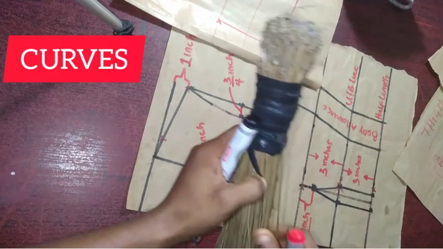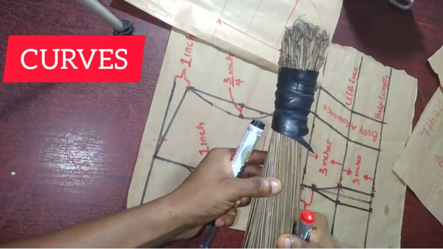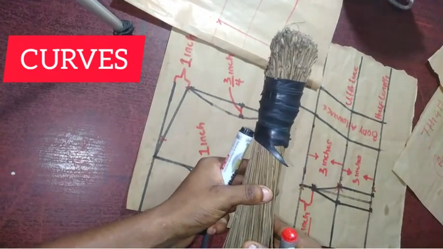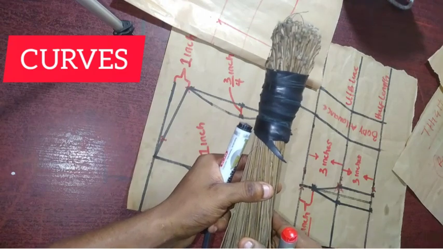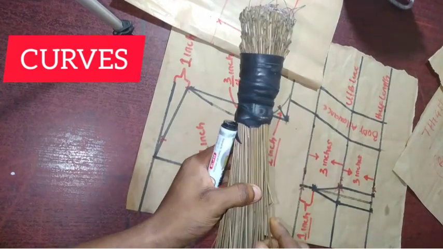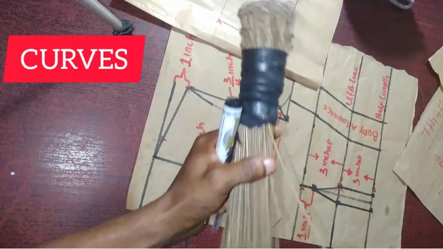Okay guys, I have this next topic. As you can see, what you are seeing is a broomstick. My broomstick is not too fine, but I will be managing it for now. Do you understand? It's very ugly, but I'll be managing it. Okay, so look at it.